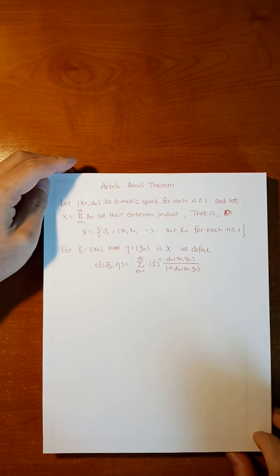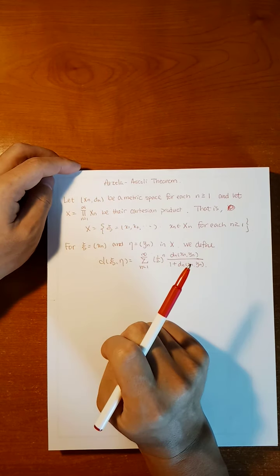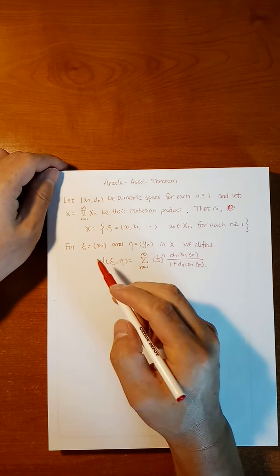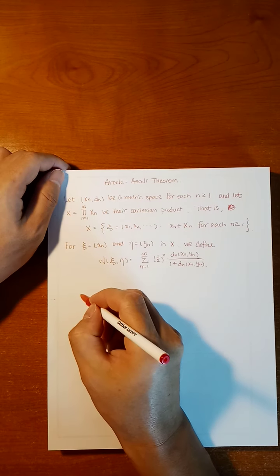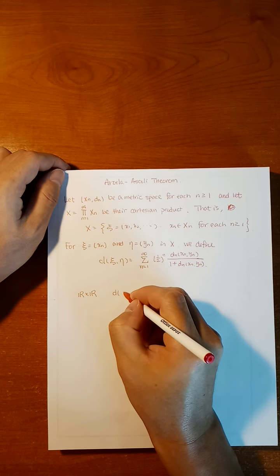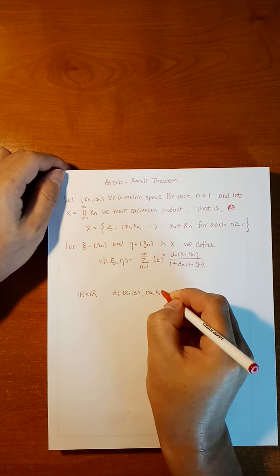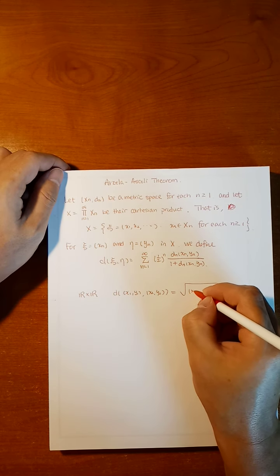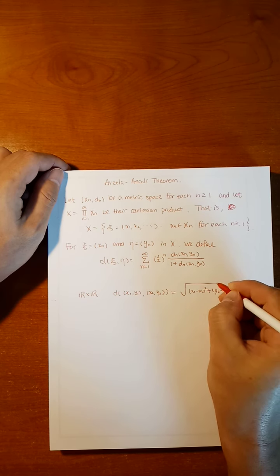If we have just a Cartesian product of two metric spaces, we can define the metric in a different way. For R cross R, the distance between (x1, y1) and (x2, y2) can be defined by the Pythagorean theorem: square root of (x2 minus x1) squared plus (y2 minus y1) squared.